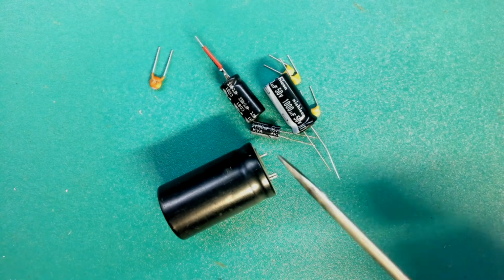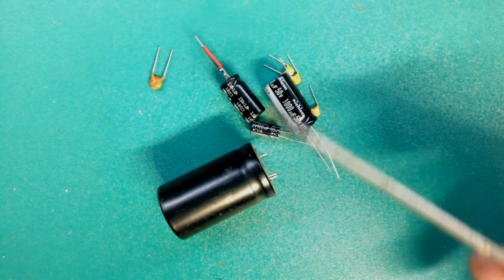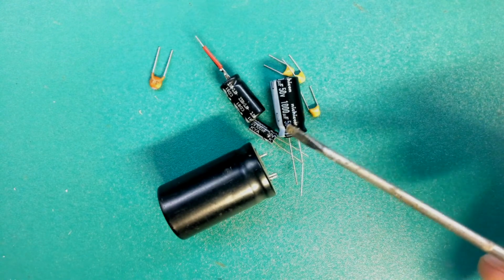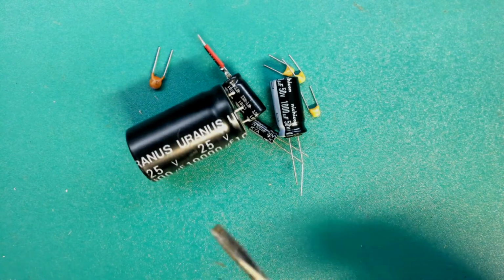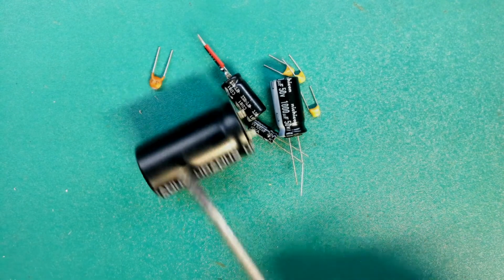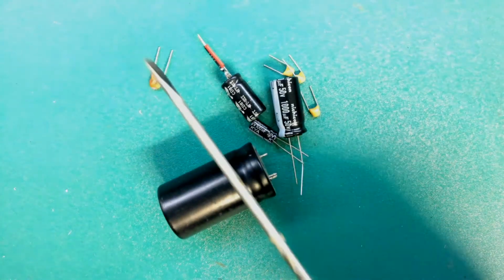In this video, we're going to look at capacitors. A capacitor is a device that stores electrical energy. It's not like a battery. It's not a source of charge, and so it's not a power supply. It soaks up power and releases it when there's less power.